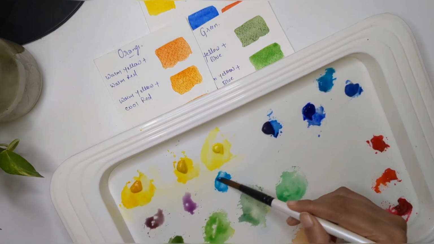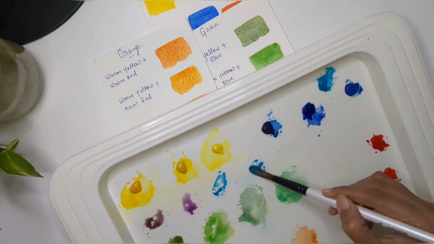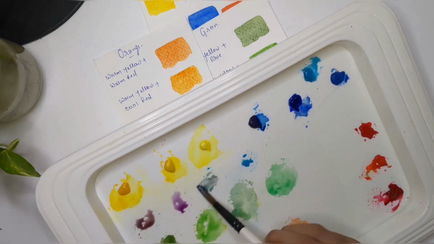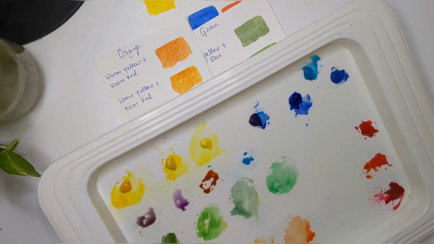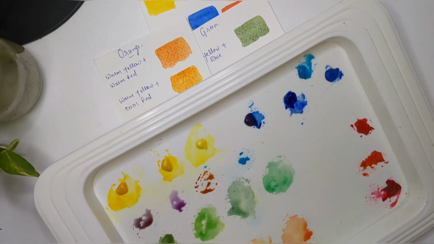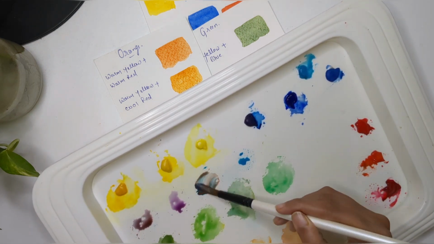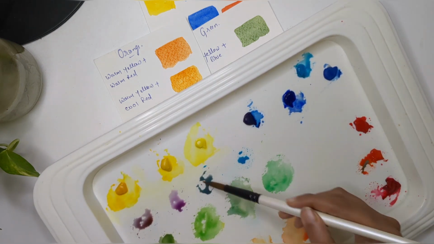Now let's use the cooler blue and warm red and the cooler red. So you will see 2 different color shades altogether. All 4 are very different in nature from each other. Try mixing the proper proportion of colors.